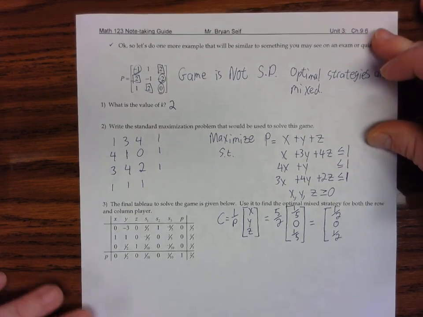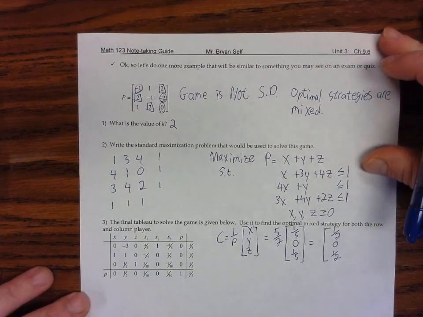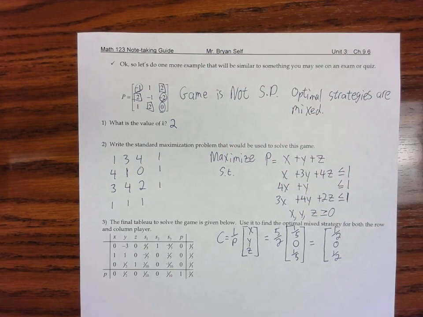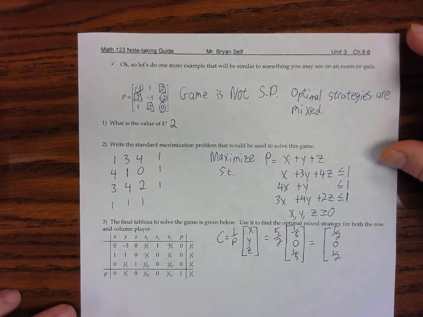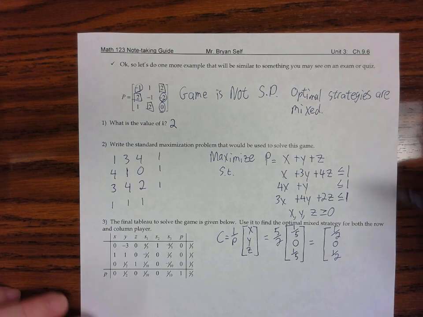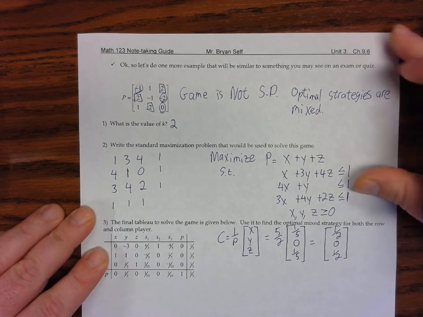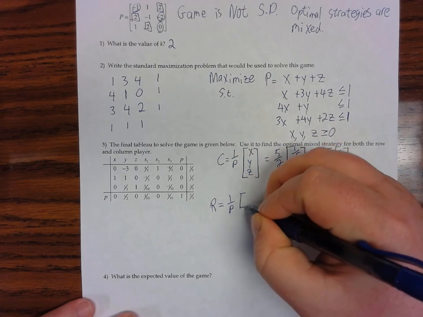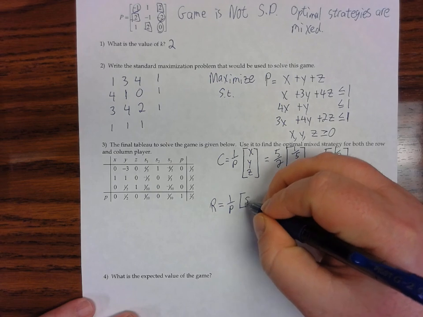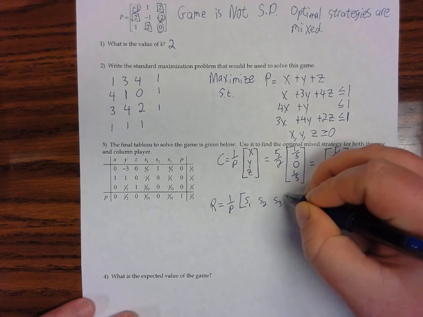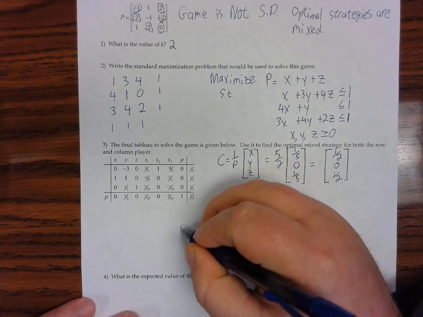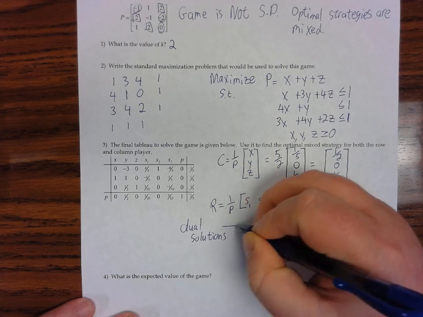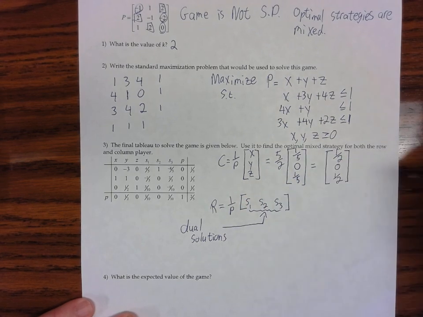We look back at the game, they're playing the middle column never, which makes a little bit of sense. There's not much difference in the first column and the second column, just numbers are arranged differently. So probably has something to do with the row player strategy. So let's take a look at the row player's optimal strategy. R equals 1 over P, then the solutions to the dual problem, S1, S2, S3. And again, I will remind you, dual solutions, even though the dual problem is technically a minimization problem now.